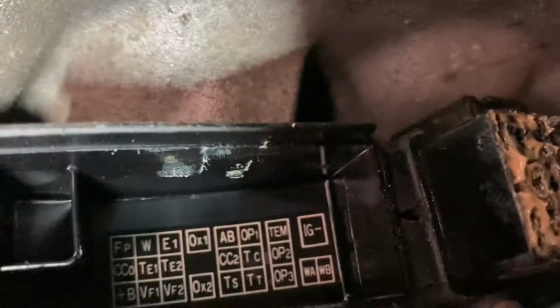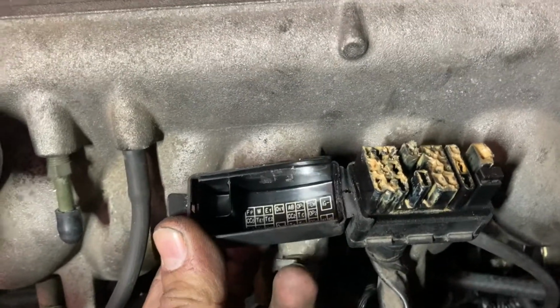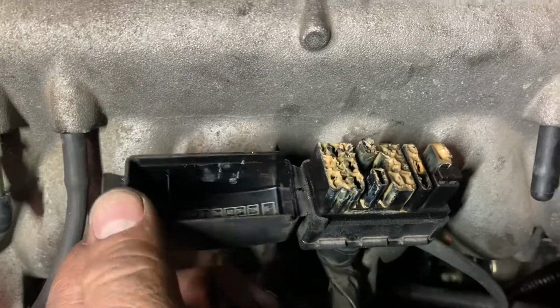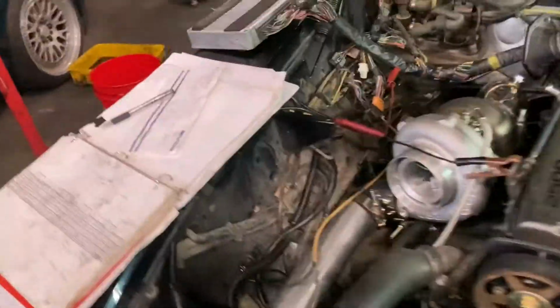But what we're going to do is how I was told to do it. I see there's also another label in here. We may be able to do it this way. Maybe I'll give it a try as well. But for right now, we're going to open this, get our tools ready, and get over to our ECU pinout.